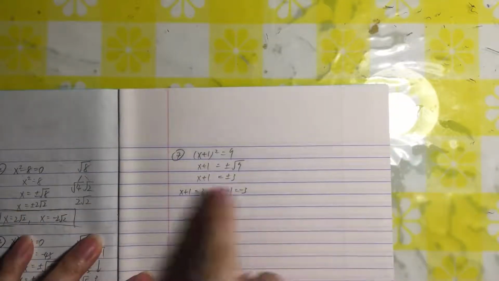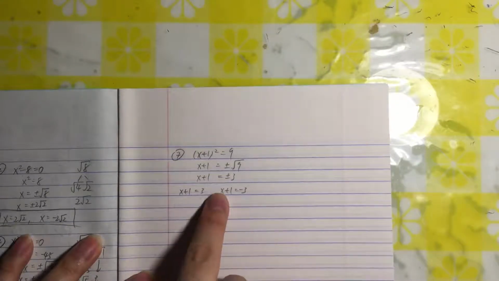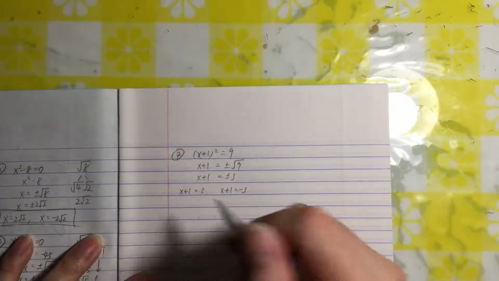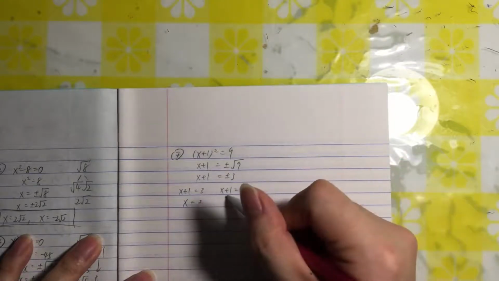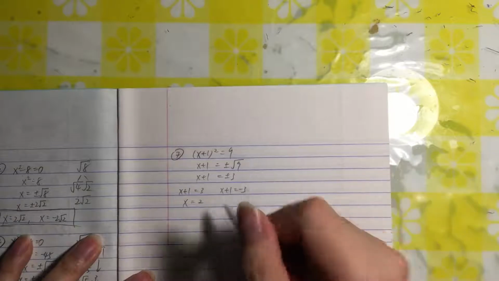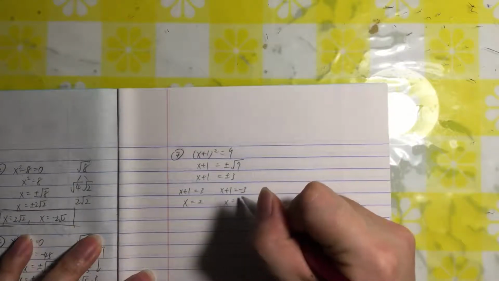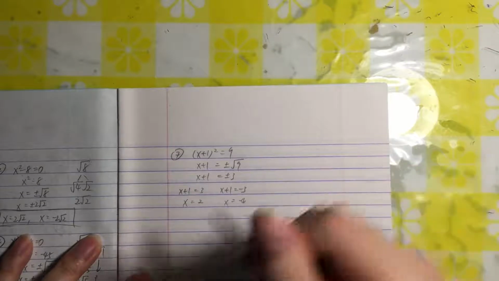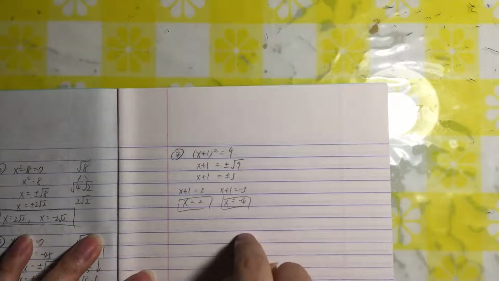Solve each equation for x. For the first equation, I can subtract 1 from both sides, and x equals 2. Second equation, I can also subtract 1 from both sides. Negative 3 minus 1 is negative 4. So we get 2 solutions to this equation.